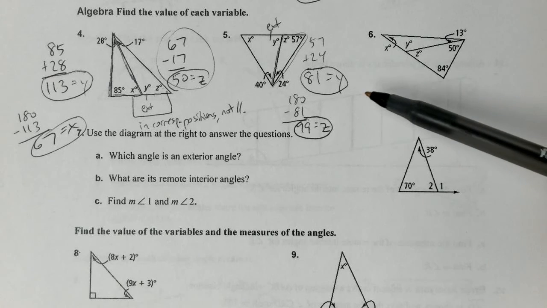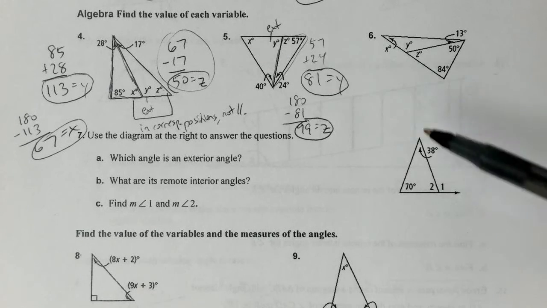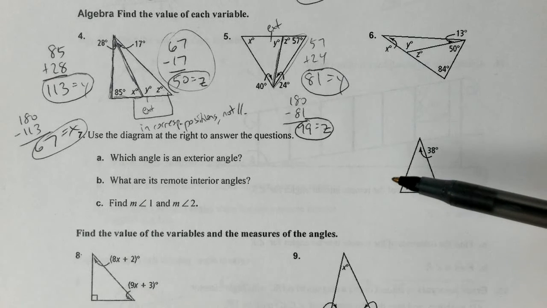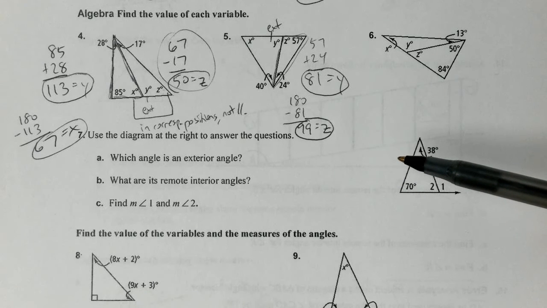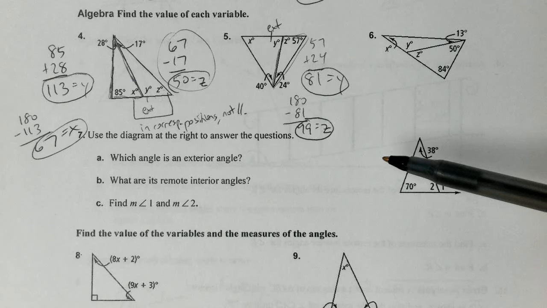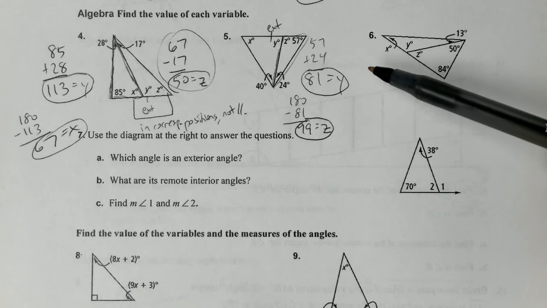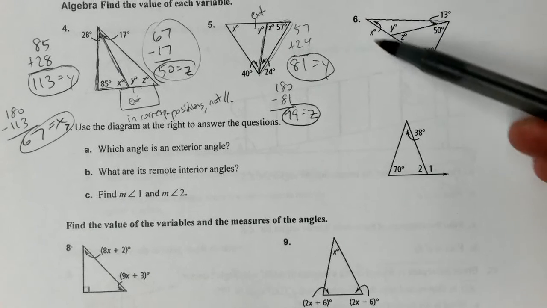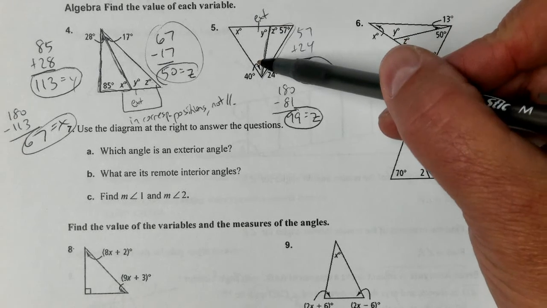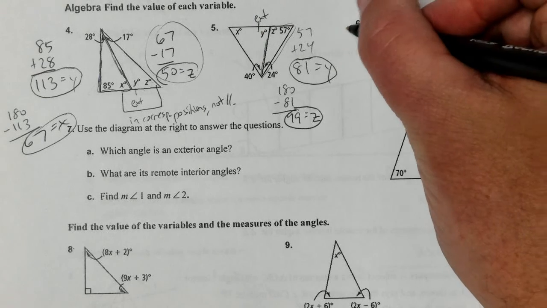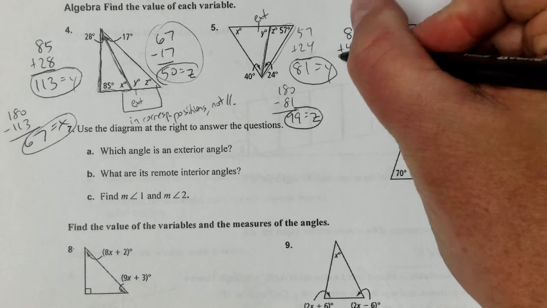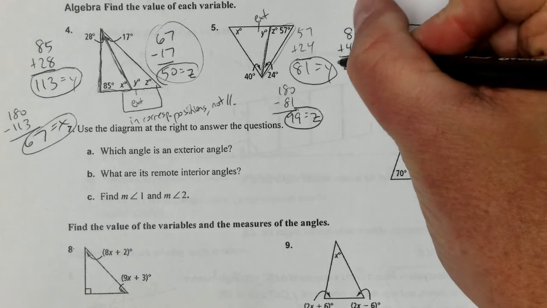Okay, so on this one, to get x, I'm just going to use the normal method without a shortcut. I guess I could show both ways. I want to do 40 plus 81, and I get 121.